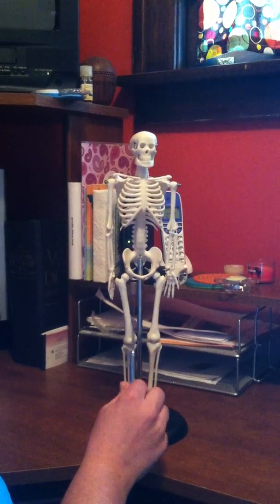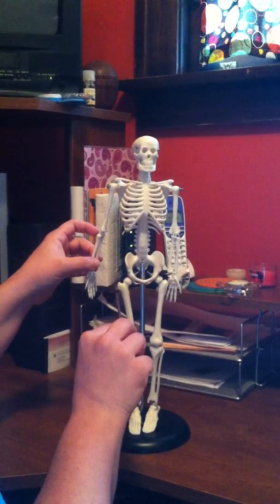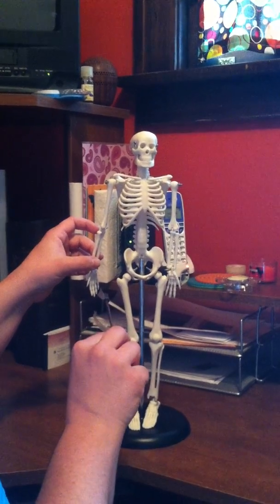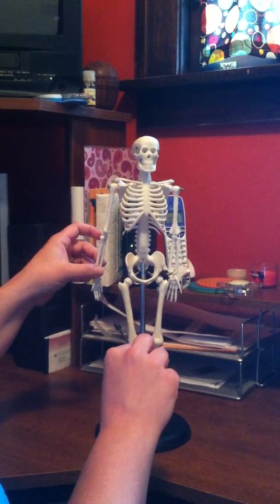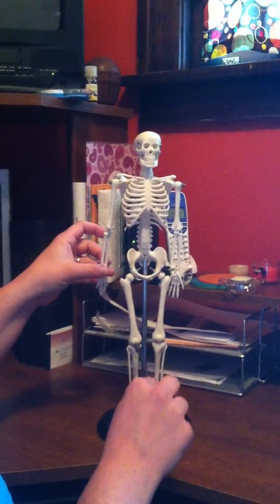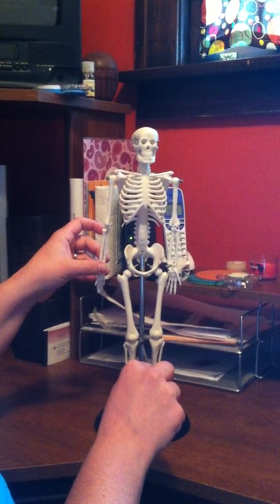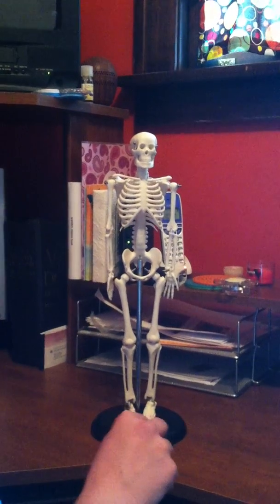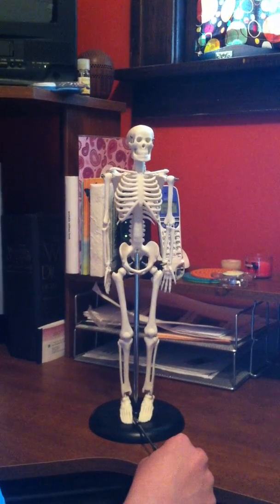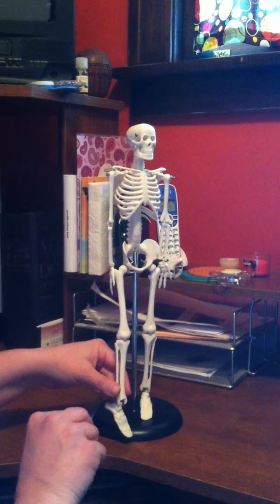The greater femoral trochanter is the tip of our hip bone out here. Here is our tibia, both of them, and our lateral epicondyle is the tip here of the tibia. The first toe here, this is our first toe phalange, and our calcaneus, which is our heel bone, is right here.